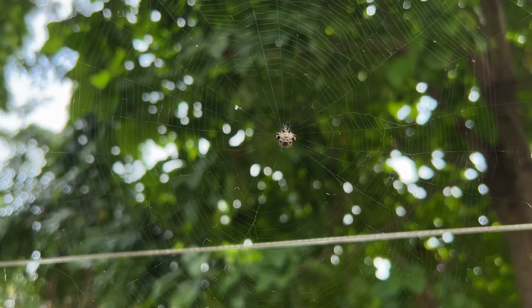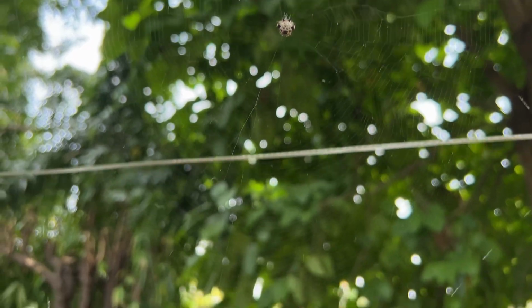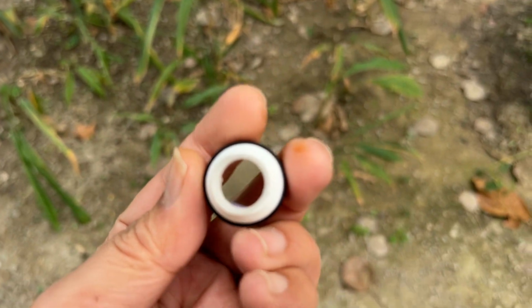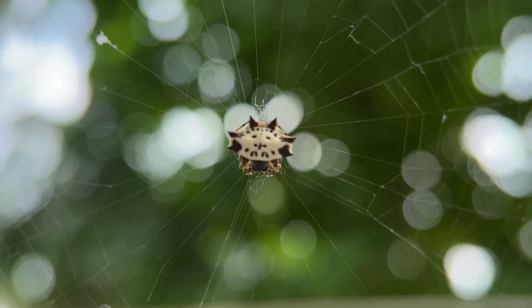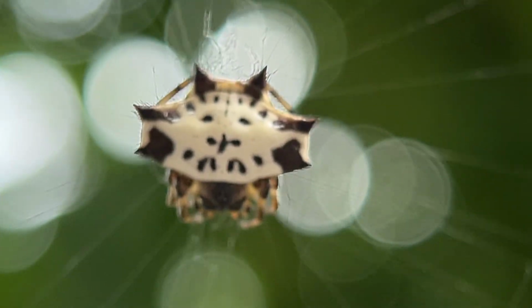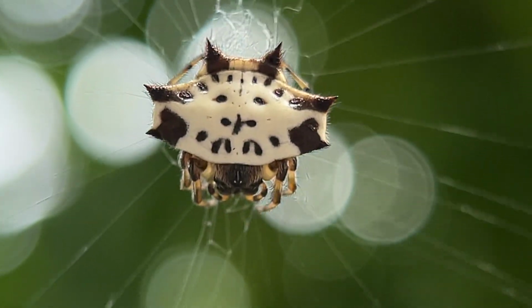Now I have a special device with me, this magnifying lens, which I'll fix on this little camera lens, and now we'll get a better view of the spider. A magnified view, there you see. A much magnified view.